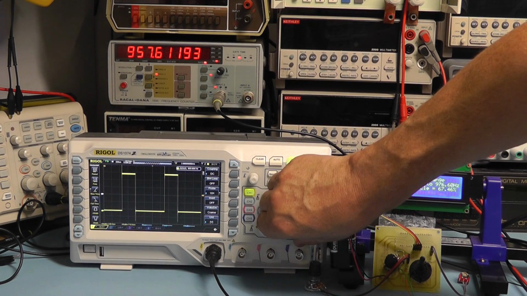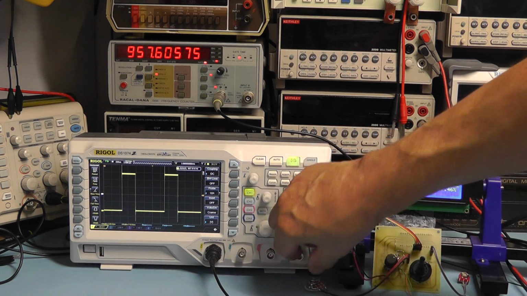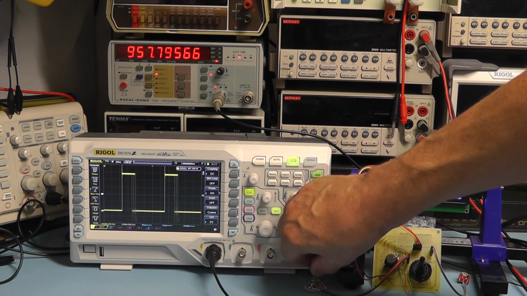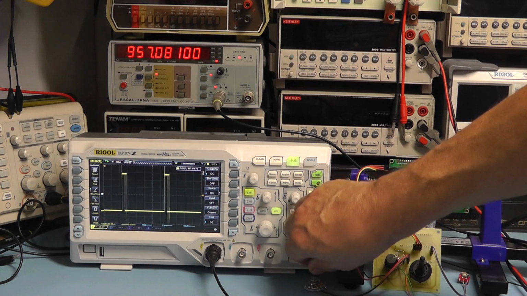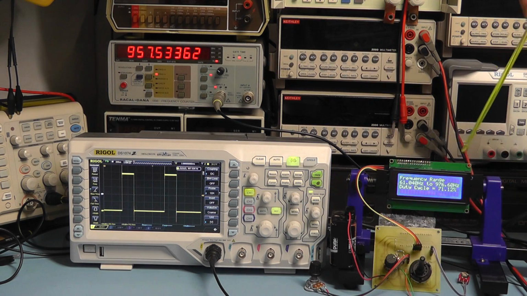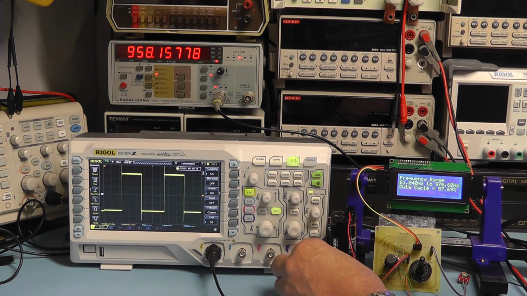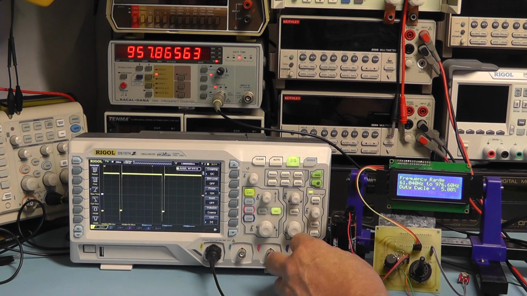So if we just have a look at altering the mark space ratio now, you can see there we've got a nice clean movement. You'll see on the display there, it gives you the percentage of the duty cycle. As I alter that, you can see that percentage change. So at that end we've got 5%, and at the other end we should have 95%.